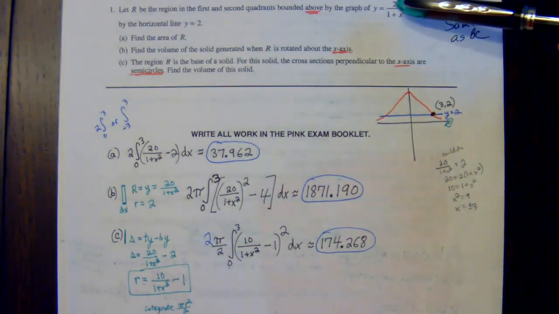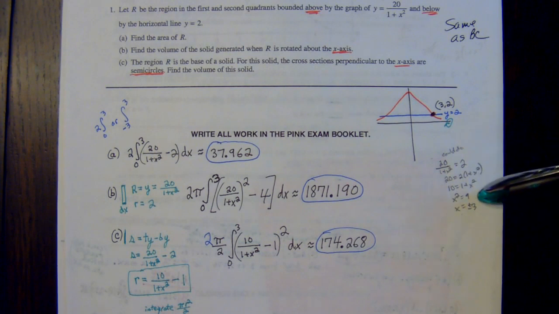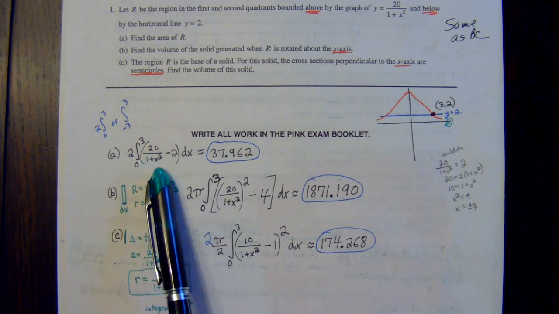Without the calculator, you could set the two equations equal to each other. It says the y is equal to 2, so you could set that equal to 2. You can solve that equation, get your x equals ±3 that way. But for part A, it's just area top minus the bottom, go 0 to 3, and then double it, math 9 that thing.